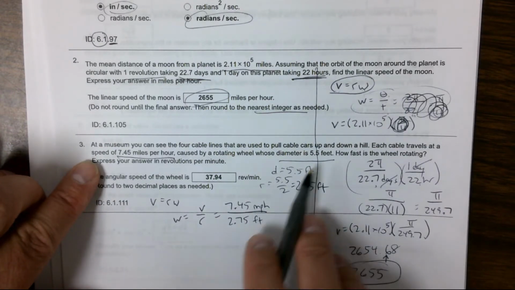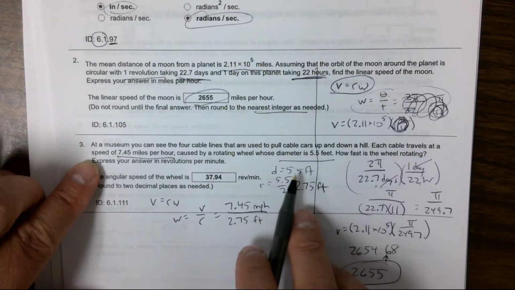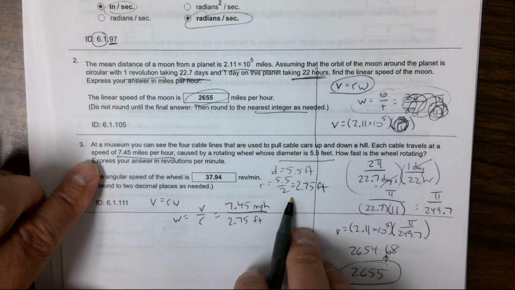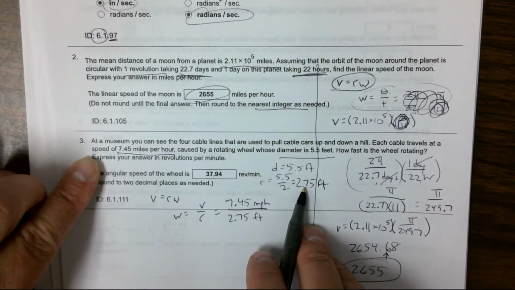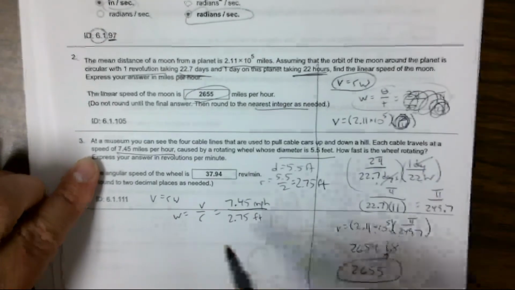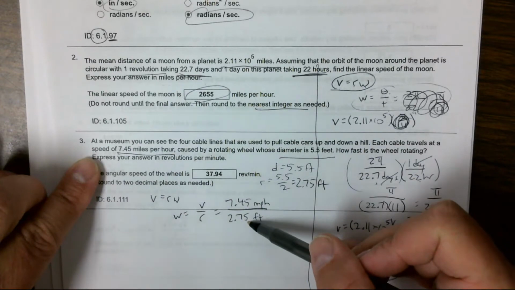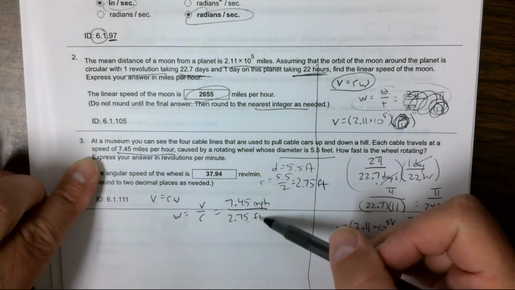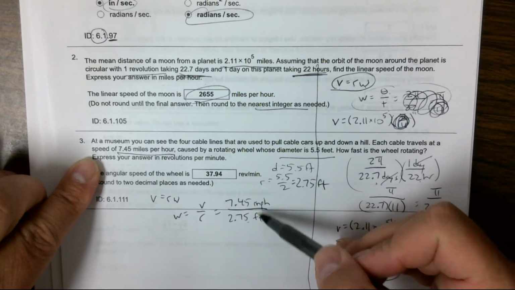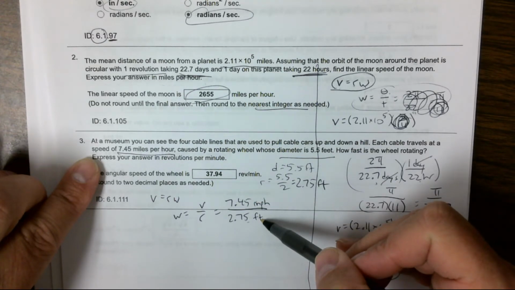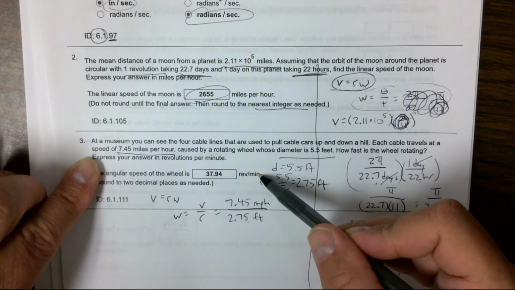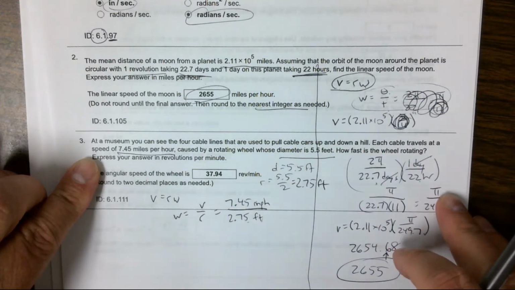Your diameter is given, so make sure you divide by 2 to get your 2.75. Now the problem is, when you have something like this, look at your units. This one's in miles, and this one's in feet. And this is in hours, but our answer should be in minutes. And so we've got some extra conversions.